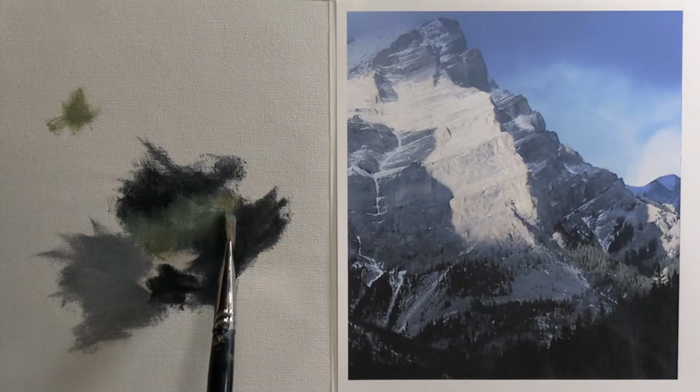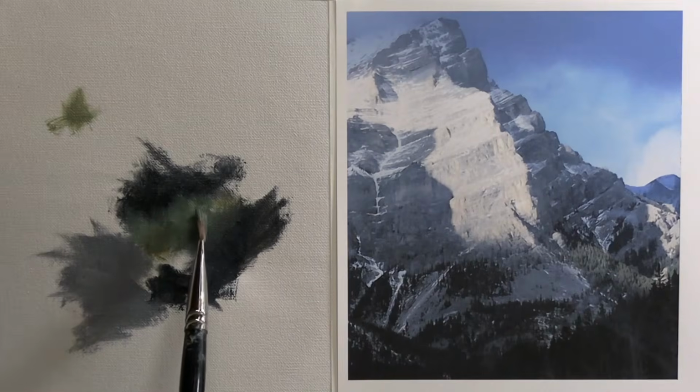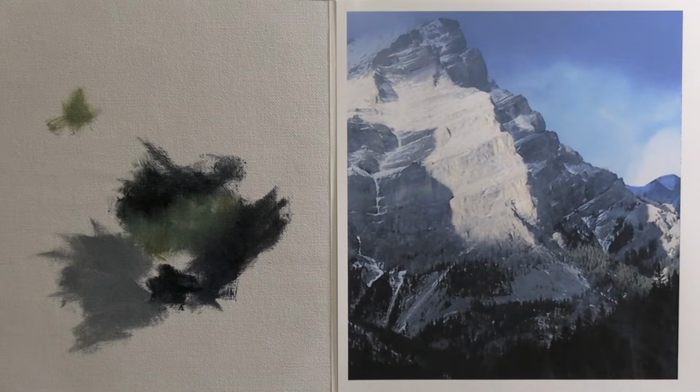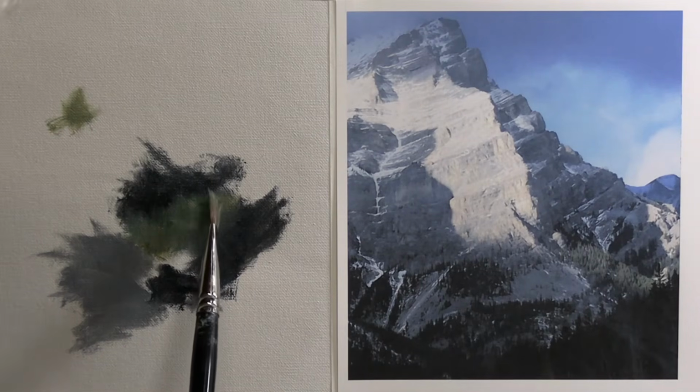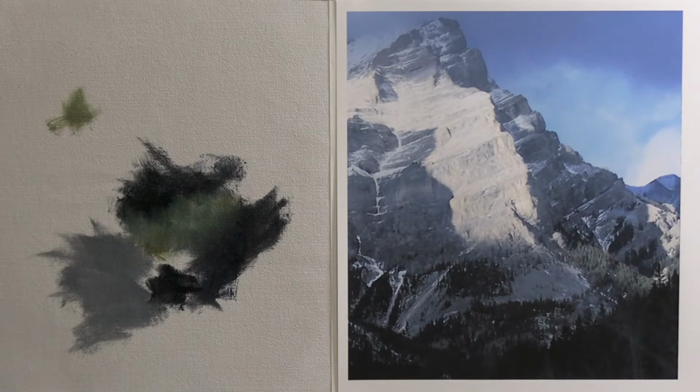Now I'll pull it back down and blend it into these darker colors using that same stroke like that. Now I'll leave just a little bit there to interpret as it being a little bit lighter, but I want you to notice there how close that is in value.